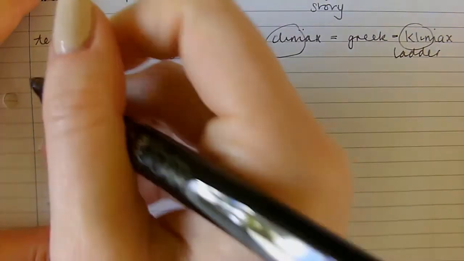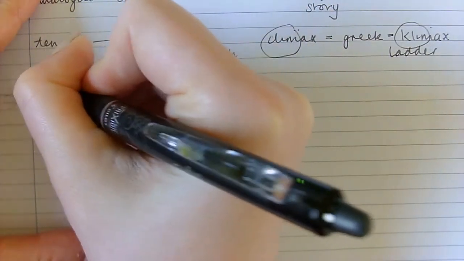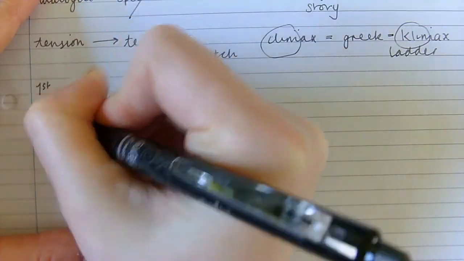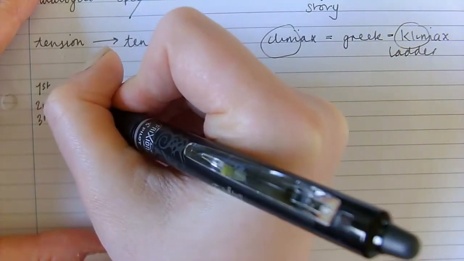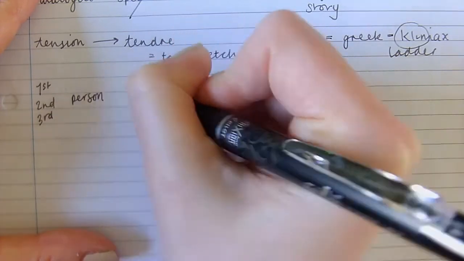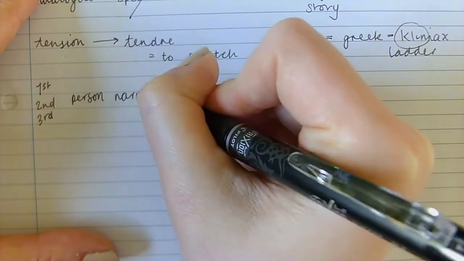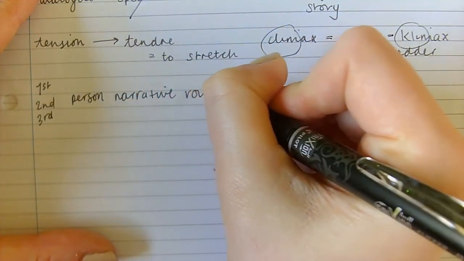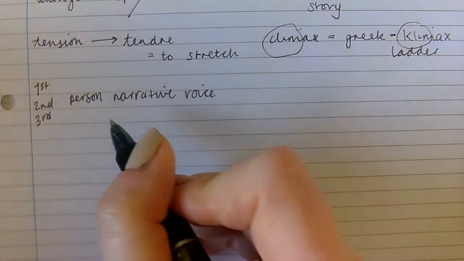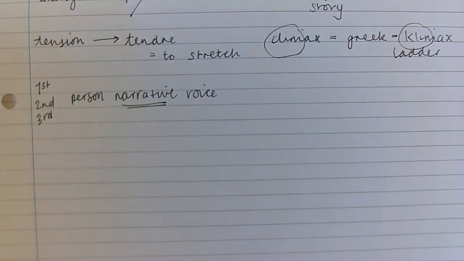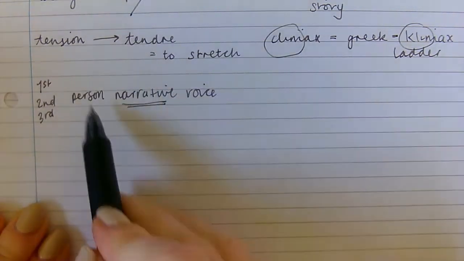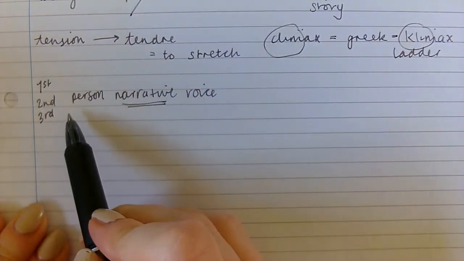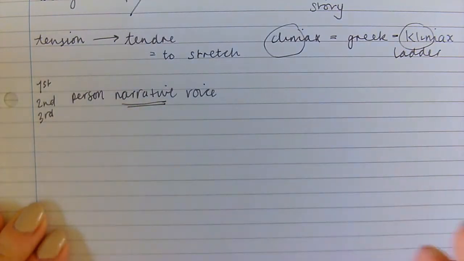Other ones that you might have already. So you might have talked about first, second, and third person narrative voice. Now obviously we've already talked about this word narrative. Narrative means story. So first, second, third person story voice. Sounds a bit silly when you say it like that, but it's important that you always add the narrative voice onto this bit because that's what you're talking about, the person who's telling the story.